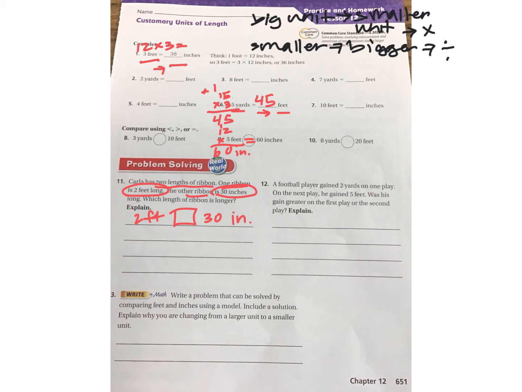Okay, so we have to think. Well, let's go from big to small again. So how many inches are in 1 foot? 12. There are 12, so let's do 12 times 2 is 24. 24. Thank you. I should have everybody saying it. So 24 inches is what to 30 inches? Less. It is less than. So we just solved it. So which length of ribbon is longer? 2 feet or 30 inches?